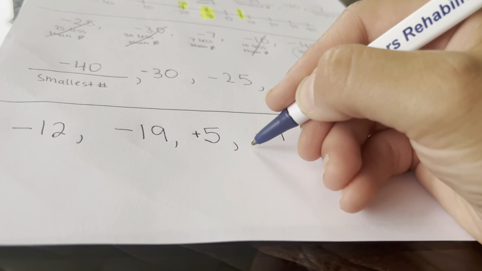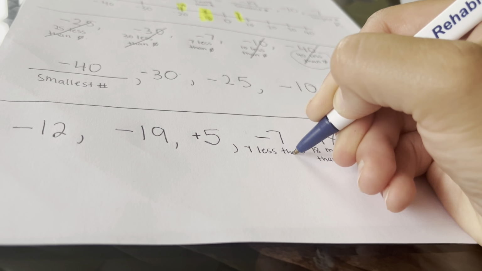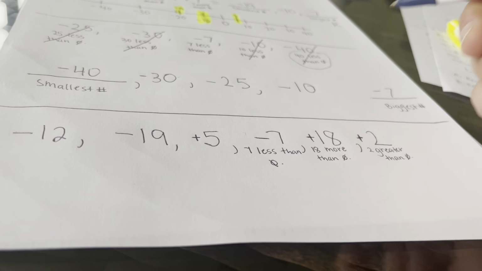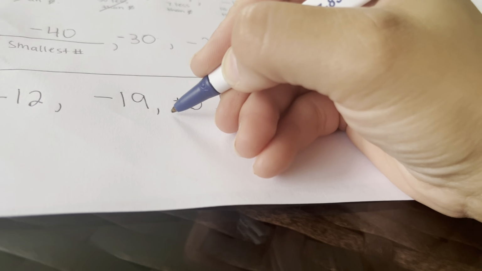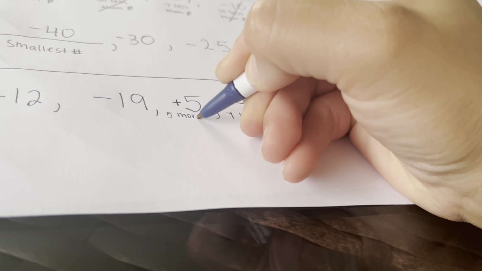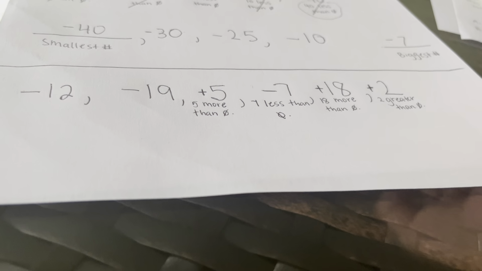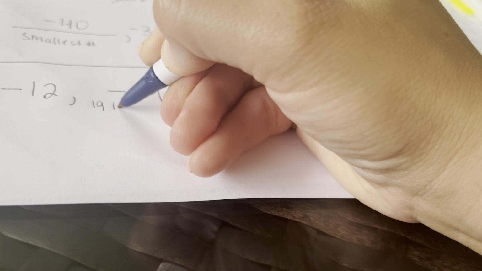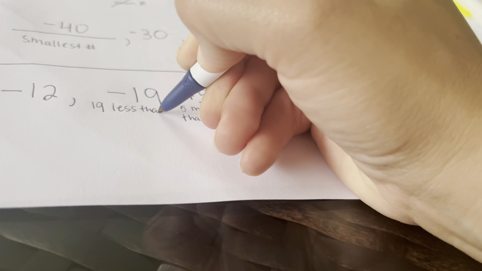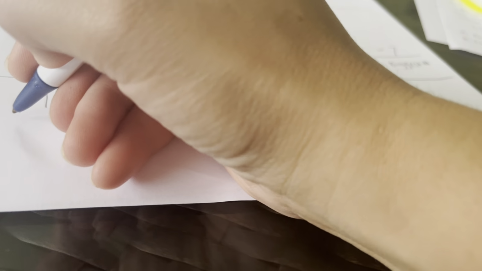This minus sign lets you know that it is 7 less than 0. So 7 behind 0. This positive 5 means 5 more than 0. Negative 19, less than 0, okay? It's actually 19 less than 0, 19 behind 0. And negative 12 would be 12 less than 0.